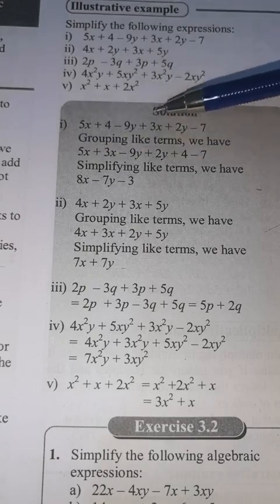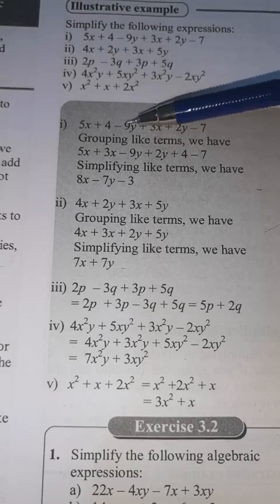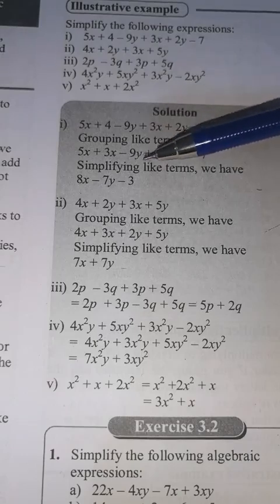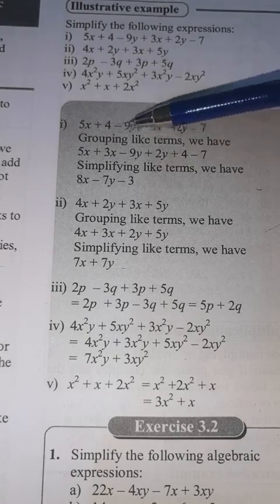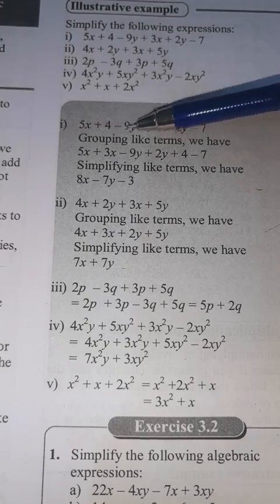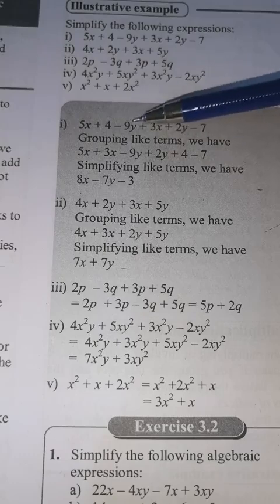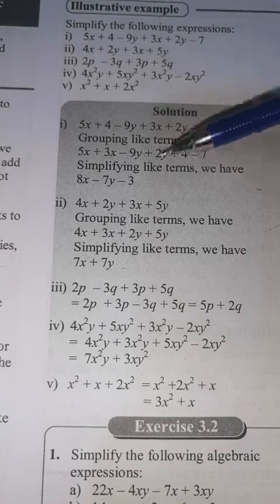Then we move to the next variable. If you are going chronologically, then we go to y. We have y here, we have y here. So let's group these y's. So negative 9y plus 2y. Make sure the operation sign in front of them, you take them along. It's very important. With the plus you are not much concerned, but with the negative, make sure you carry them along. That is it. So put that at the back of your mind.